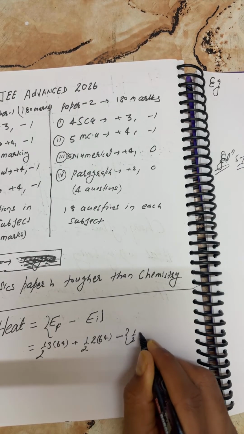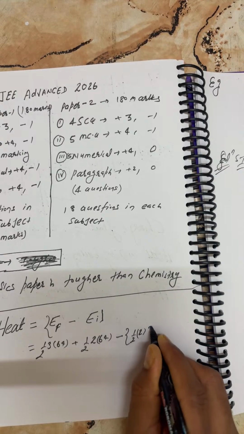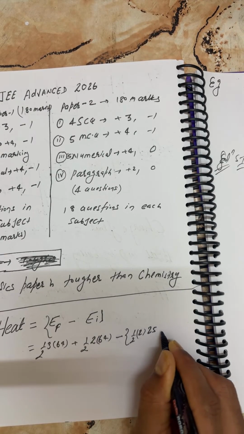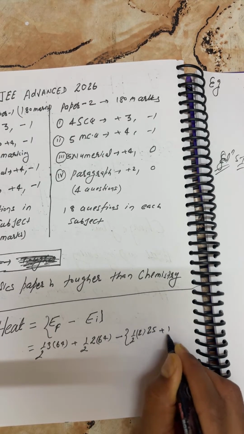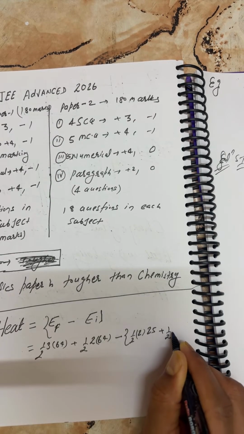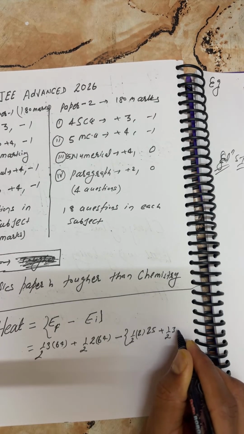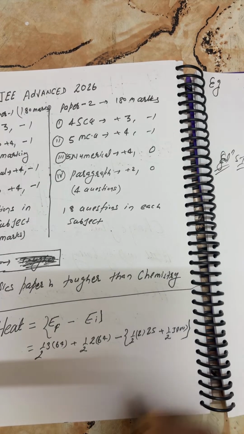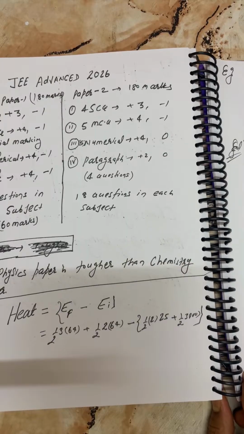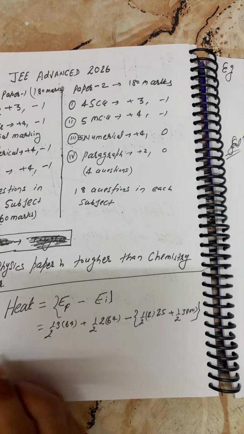Energy initial is half CV squared. So half into 2 into 5 squared, 25, plus half into 3 into 10 squared, 100. So beta, we have to solve this patiently. That is a different format of question, kids.